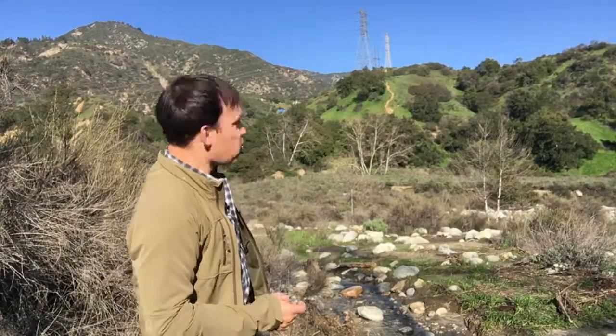Although this is an area that's in the foothills of the San Gabriel Mountains, the type of plant communities we're going to be talking about are pretty consistent along all of coastal Southern California, from Santa Barbara down to south of San Diego into Baja California, and everywhere basically on this side of those mountains that you see behind me.